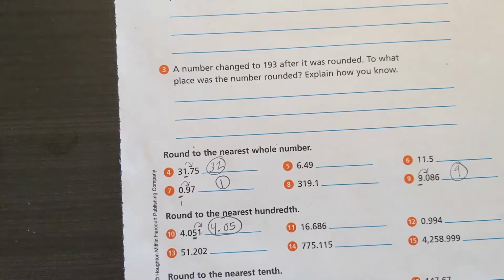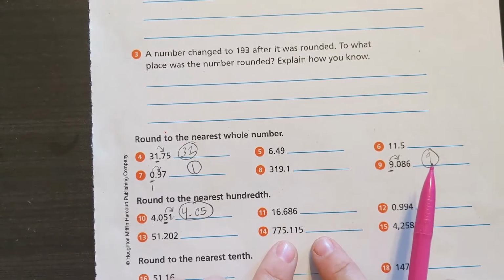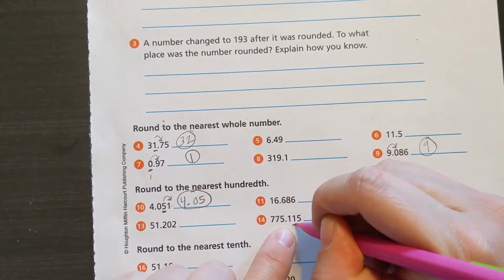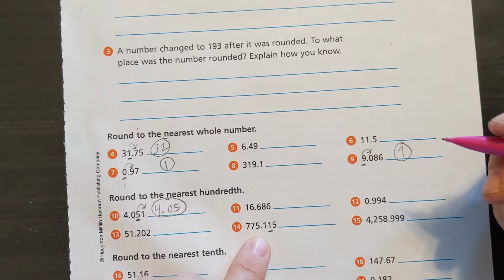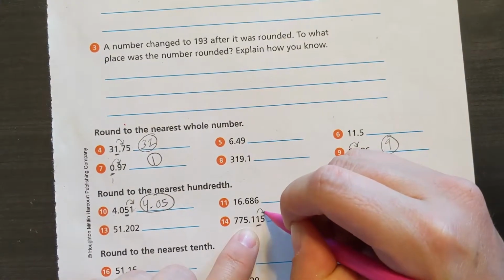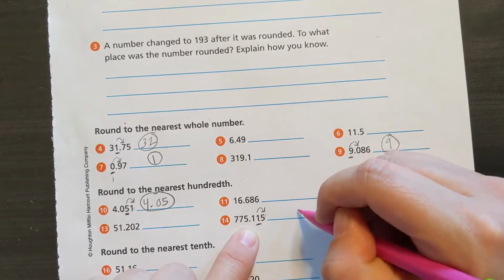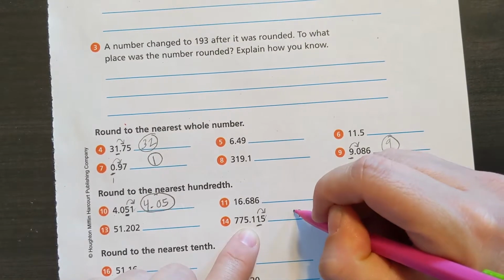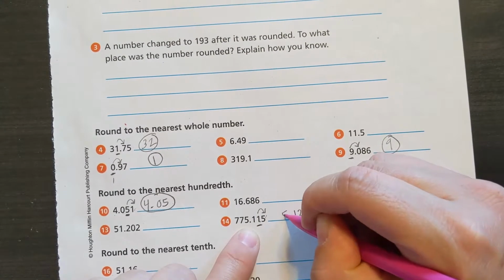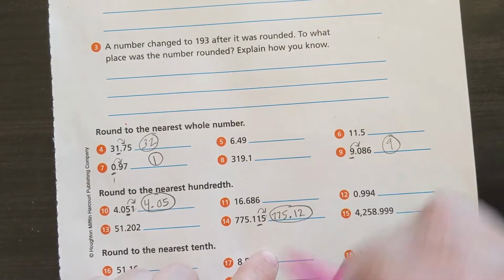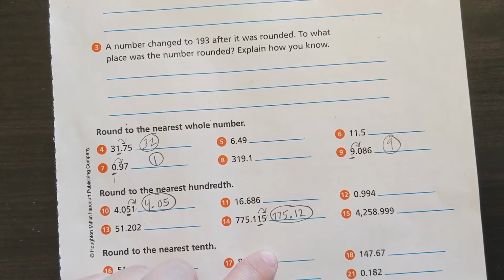Let's do number 14. Number 14. Round to the nearest hundredth. So we underline the hundredths place. See, you really have to know your place values. The 1 looks over at this 5. 5 or more, raise that score. So that 1 changes to a 2. Everything in front of it stays the same. Everything behind it disappears. 75.12.